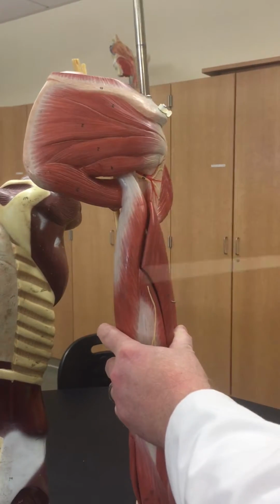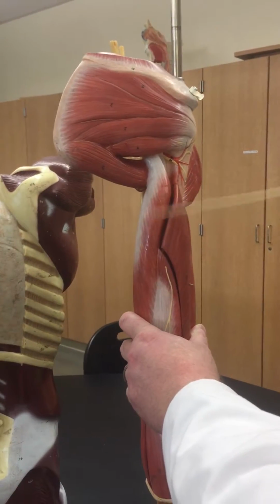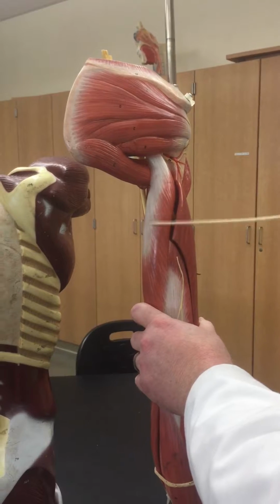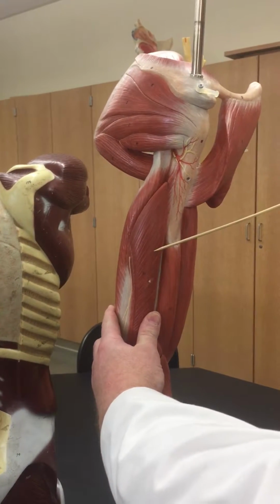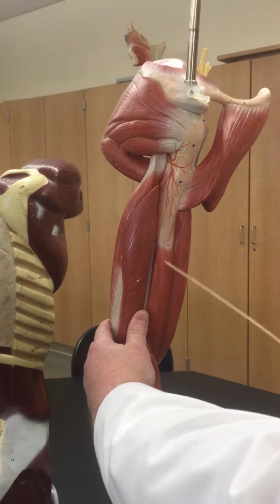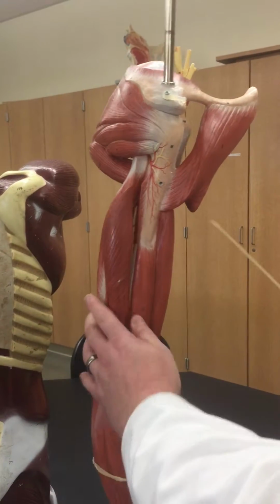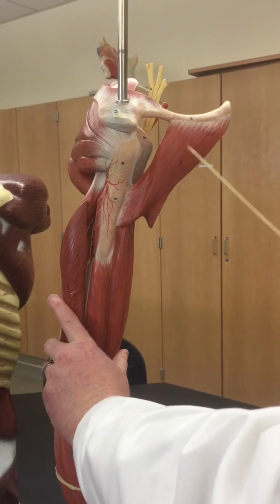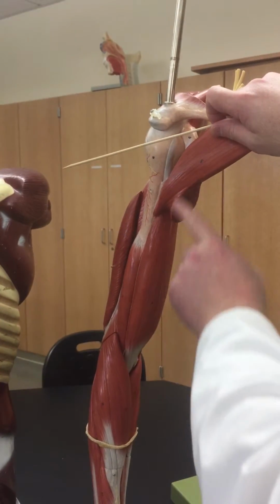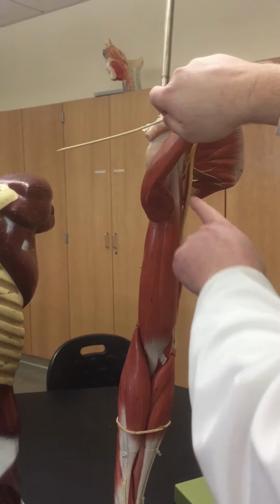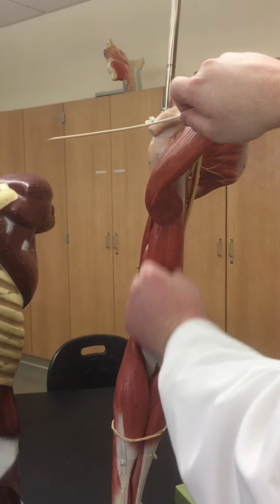This back one right here is the long head of the triceps. The one coming here, and we come out lateral, this would be the lateral head of the triceps. Okay, this one on the side is the brachialis muscle. Again, up here is the pectoralis major. And then down below that muscle, coming down, originating from 2 spots, would be the biceps brachii.